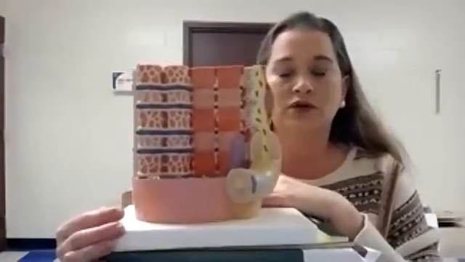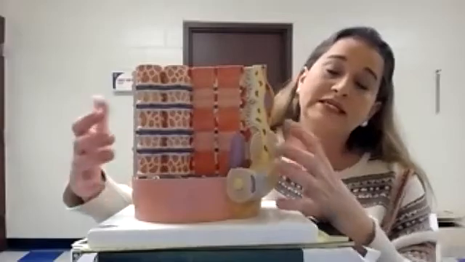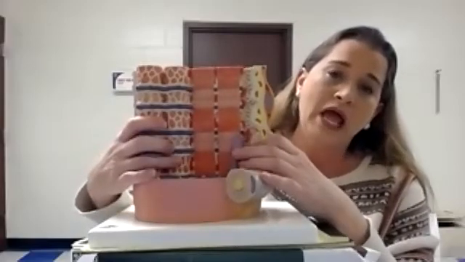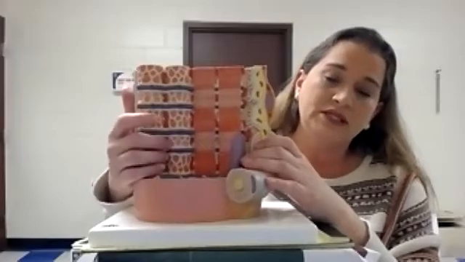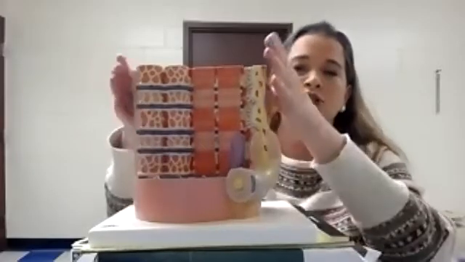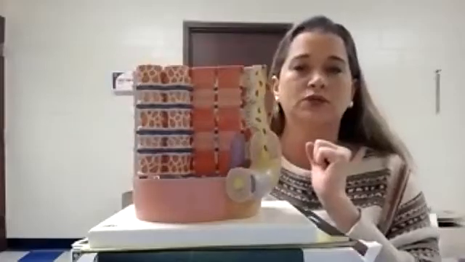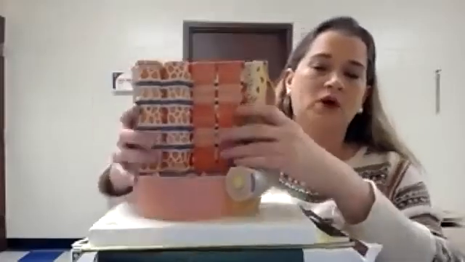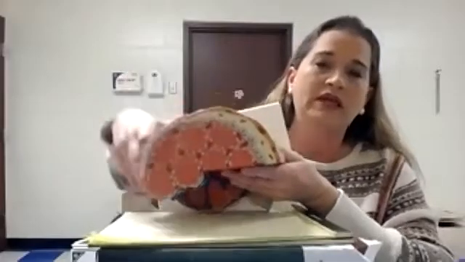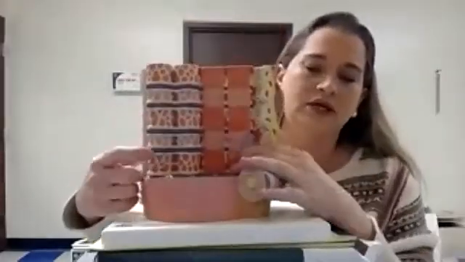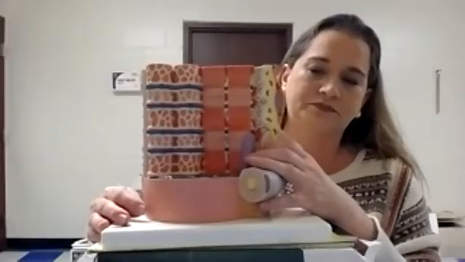T-tubules are your transverse tubules, and they extend deep within the muscle cell and carry the electrical impulses deep into it, because you don't want just the exterior part of the muscle cell contracting, you want the whole muscle cell contracting. The deep parts need to get that signal as well, and they get it by conduction through these T-tubules.